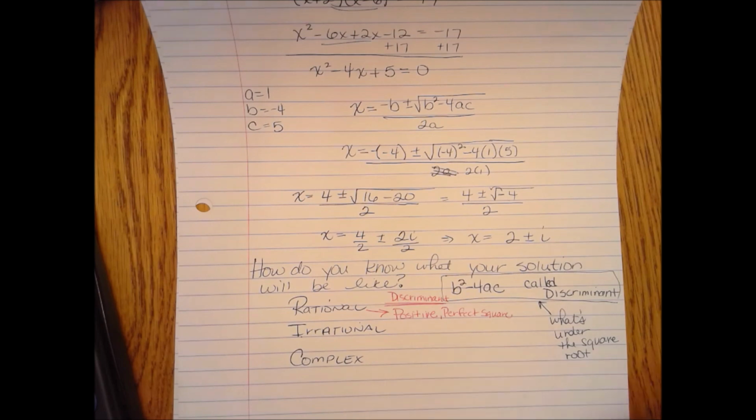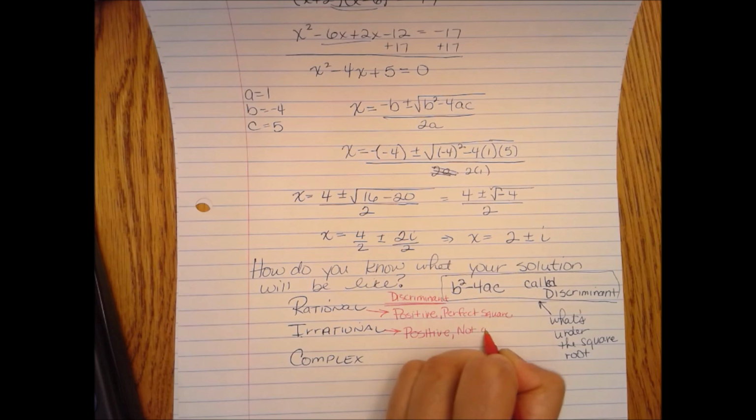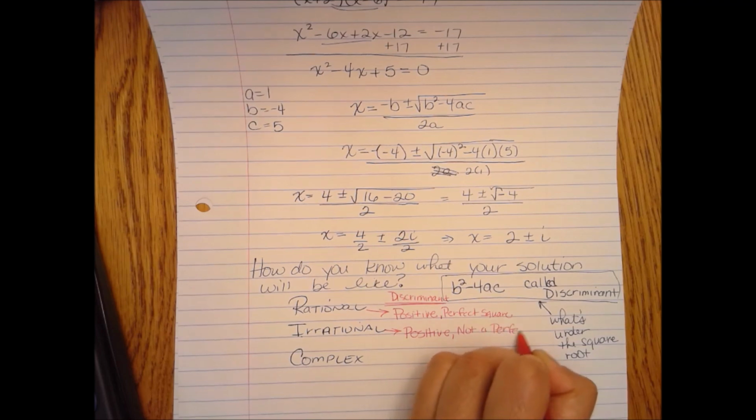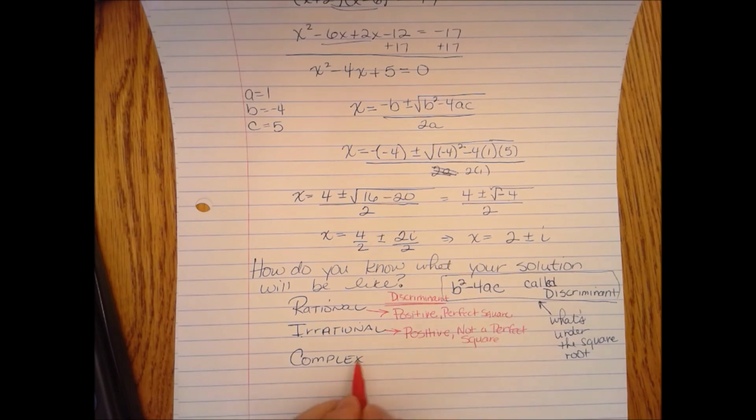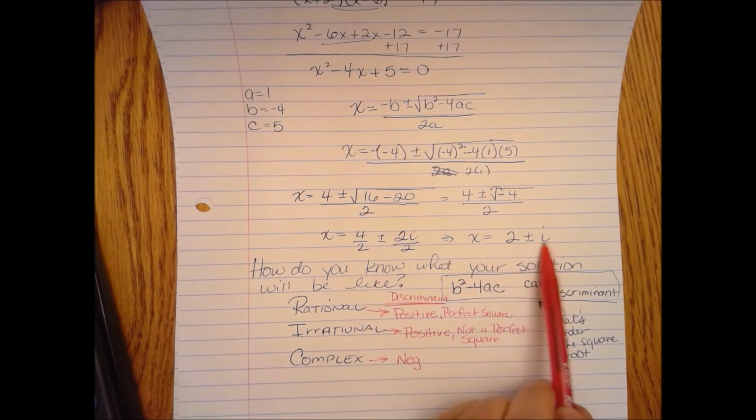So for an irrational number, it's positive, not a perfect square. Because if we take the square root of a perfect square, we get an integer. And complex is with the i's. So basically that's just anything else, negative. Even if it's a negative perfect square, this is a complex solution.